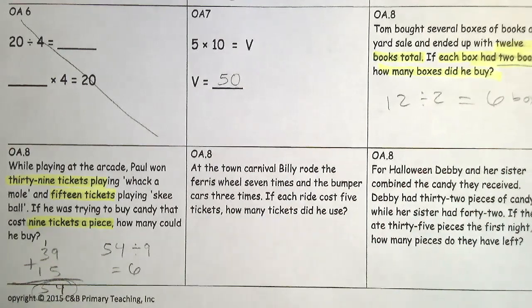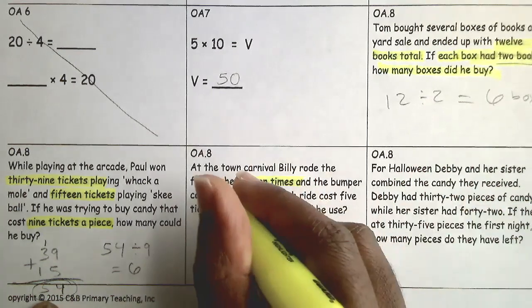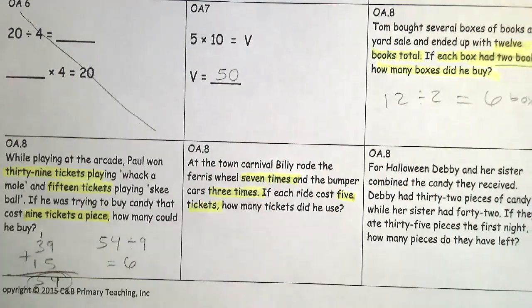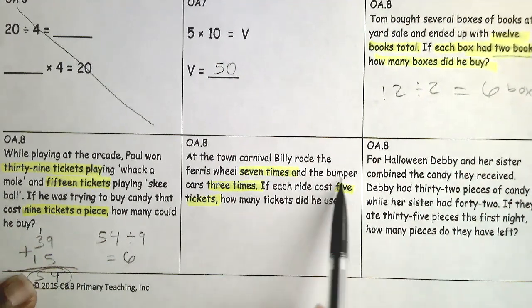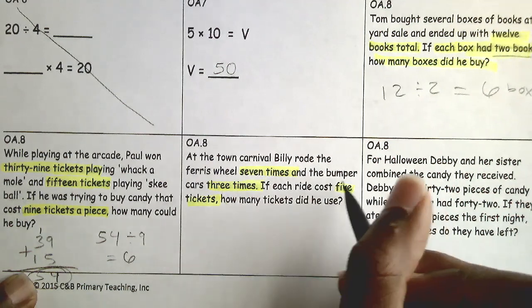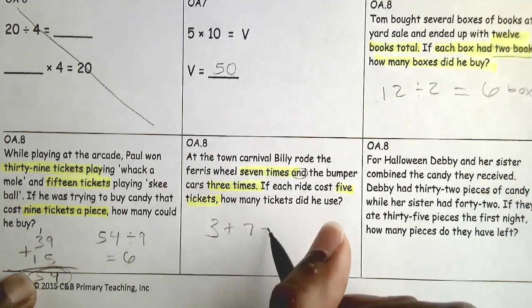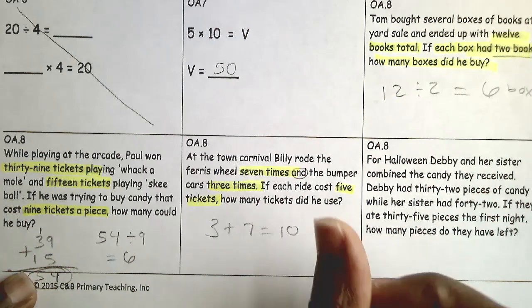Okay, let me get my highlighter here. Important number, 7 times. And the bumper cars 3 times. If each ride costs 5 tickets, how many tickets did he use? Okay, now once again, those word problems, you have to go back. As always, there's many ways that you could do this. First things first, when you see 7 times and the bumper cars 3 times, you know that keyword and tells you to add, because we worked on that. 3 plus 7 equals 10, okay? It says if each ride costs 5 tickets, how many tickets did he use?